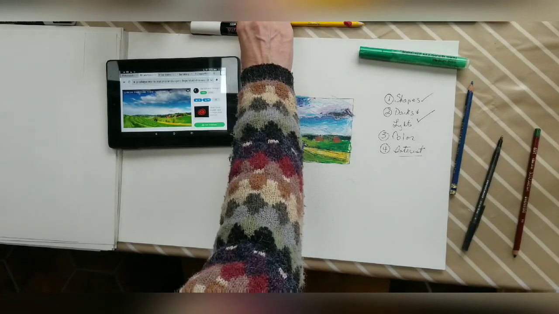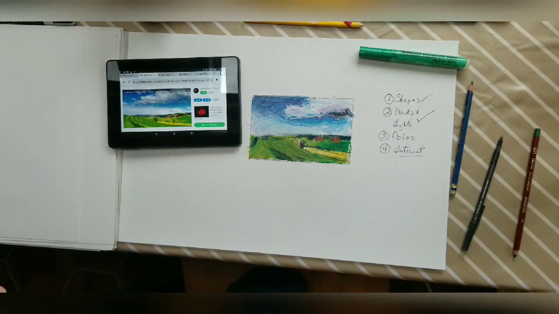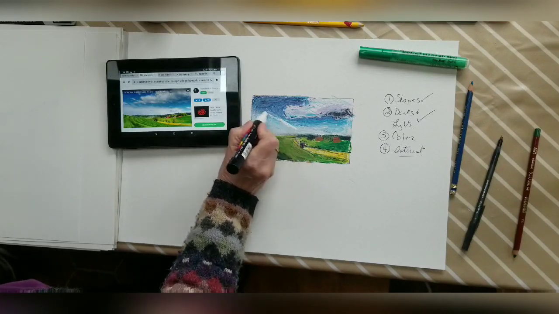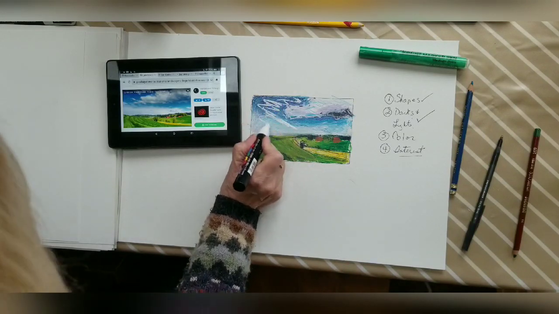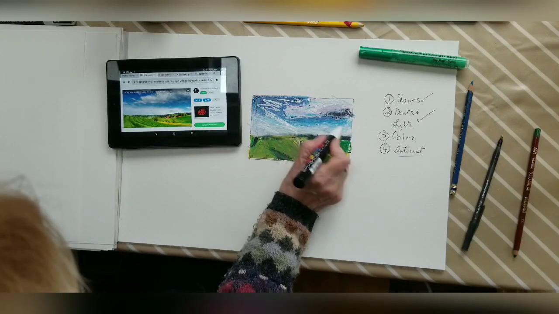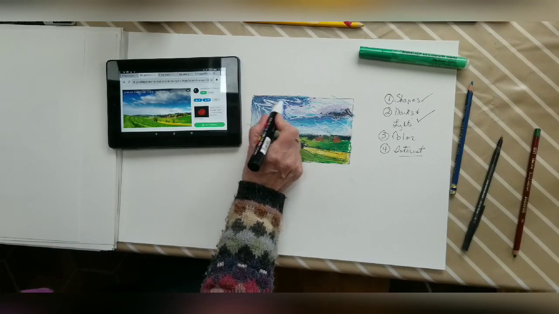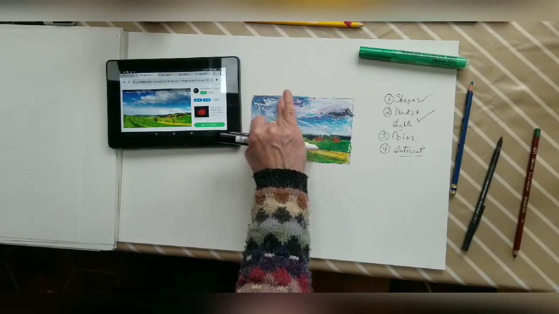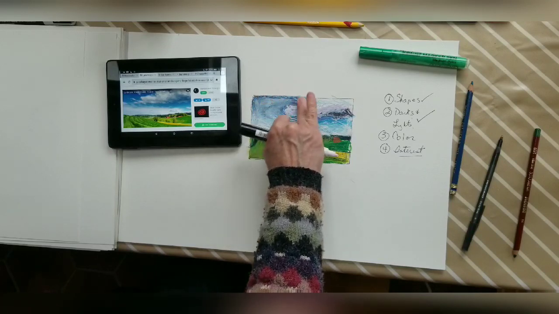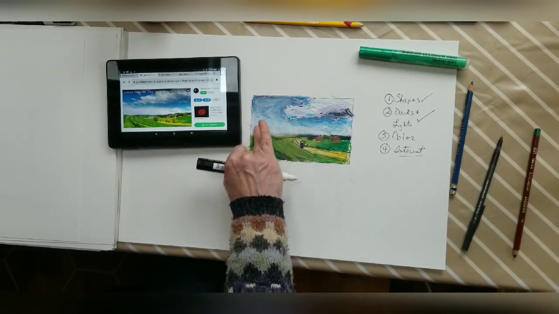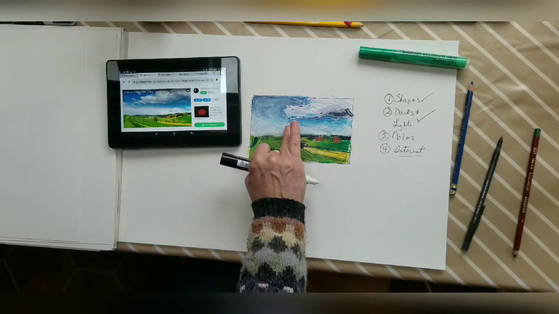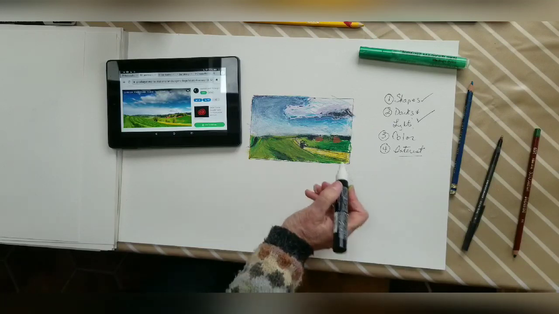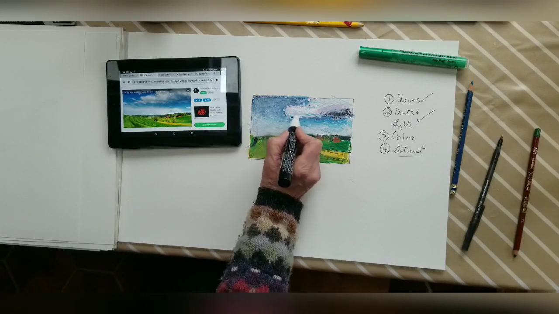And to finish this demo, because I'm going to finish this right now, I'm going to do that sky. To me, that sky has to be smoothed out. And I'm using my white, and I'm just going to do this. Same with those clouds. Those clouds aren't like that.